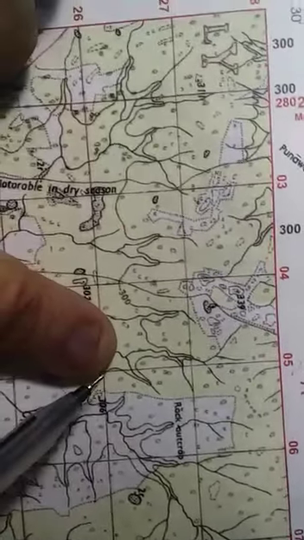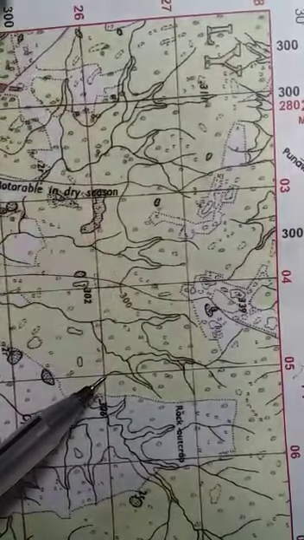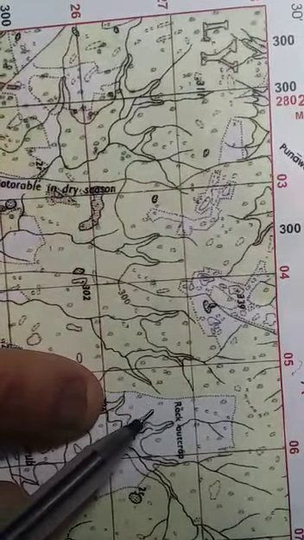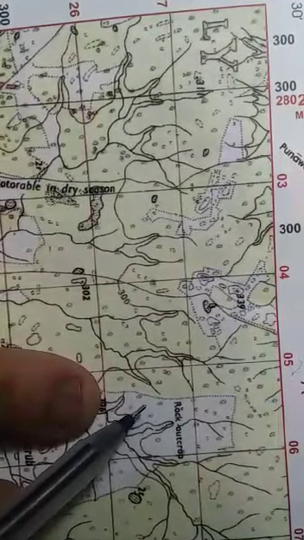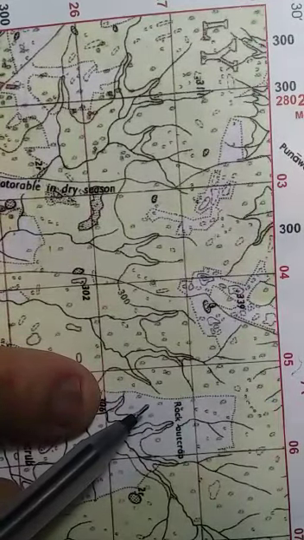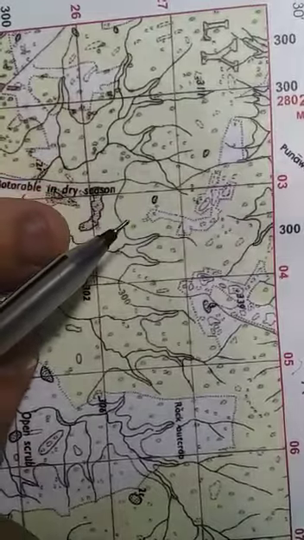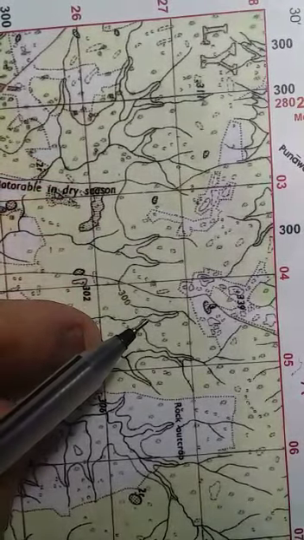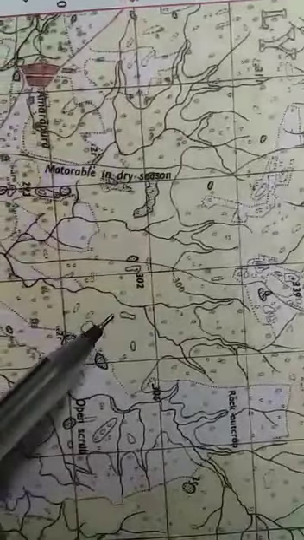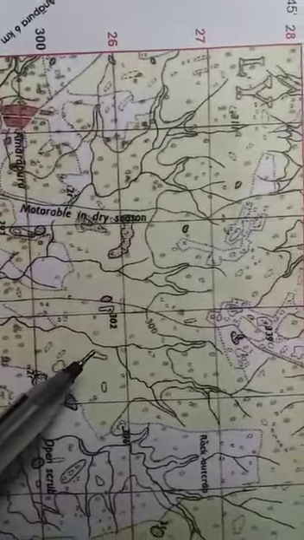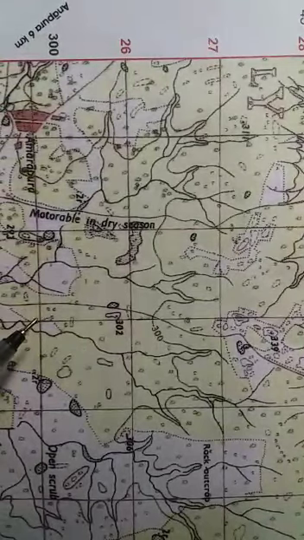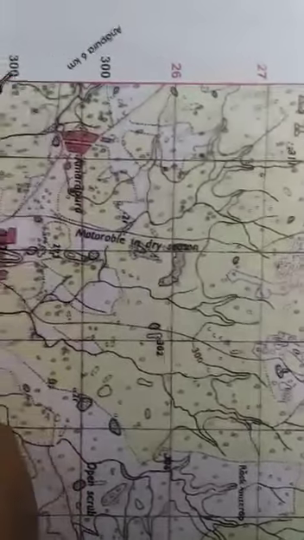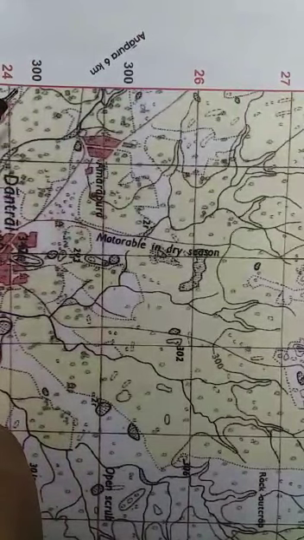And which line of northing passes through it? It is 26. Therefore the 4-figure grid reference of this grid square is 0526. Same way, this will be 0326. This will be 0426. This will be 0425, because after 26 you have 25 and then you have 24.